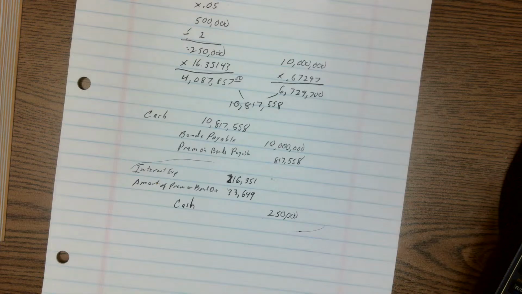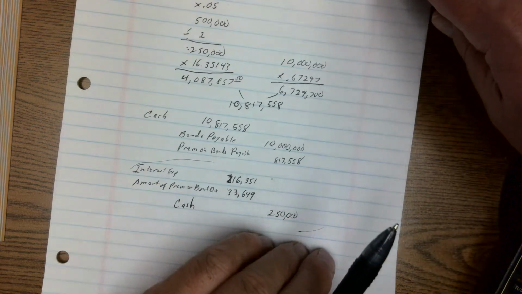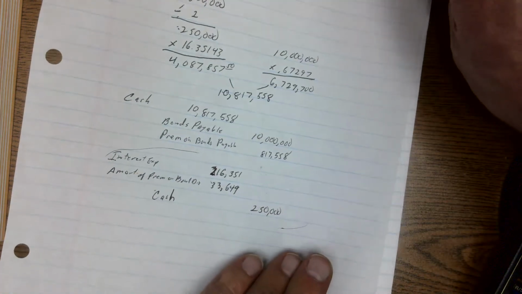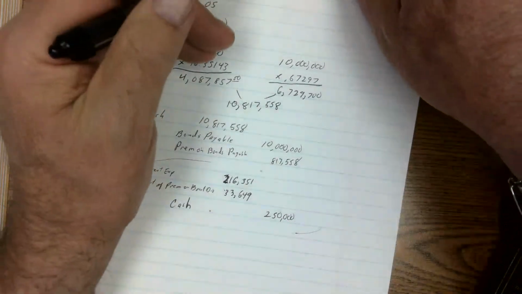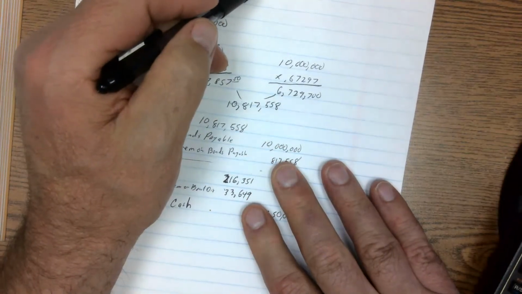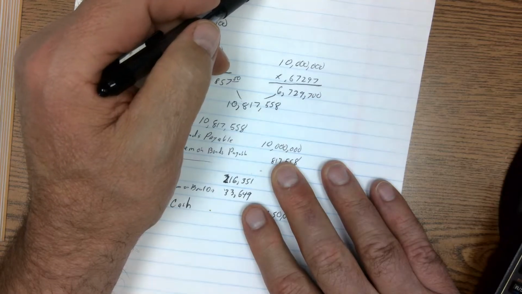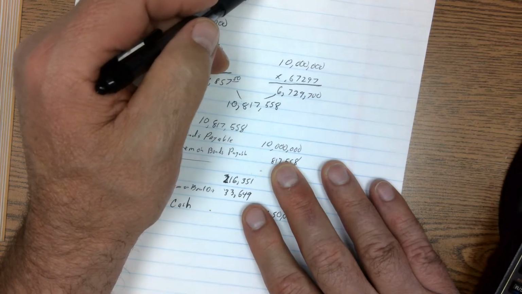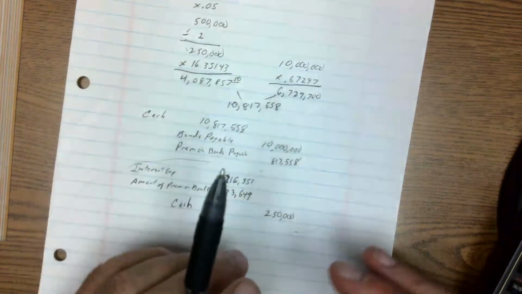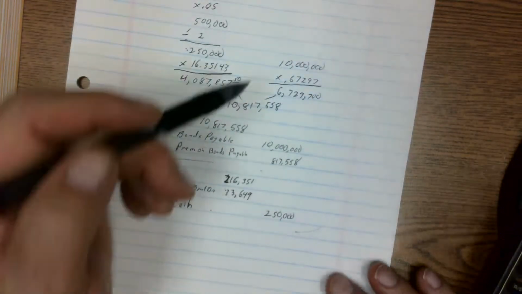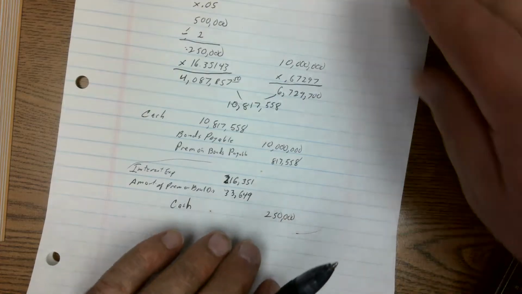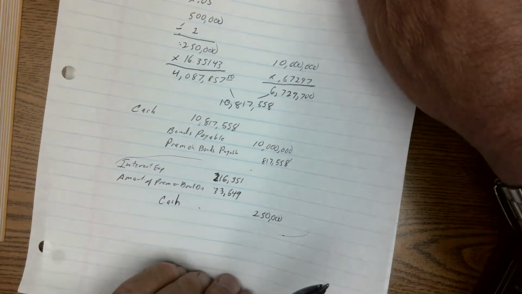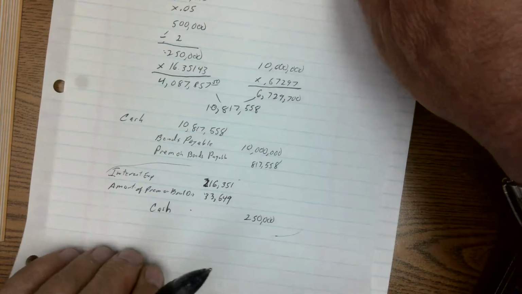All right, so that is if I issue it at a premium. Well, what happens if interest rates move the other way? By the way, I use the interest rate that was set at the time of issue. It doesn't matter what interest rates do after this. So interest rates could go to 8%. I still use the 4% for the market interest for that. It's the date of issue that is important.